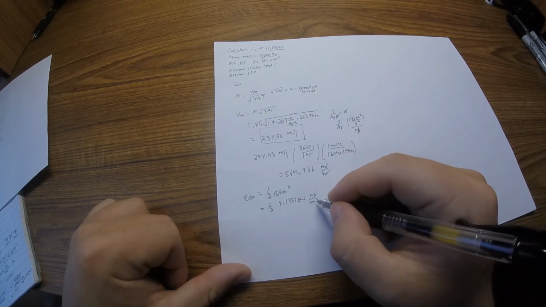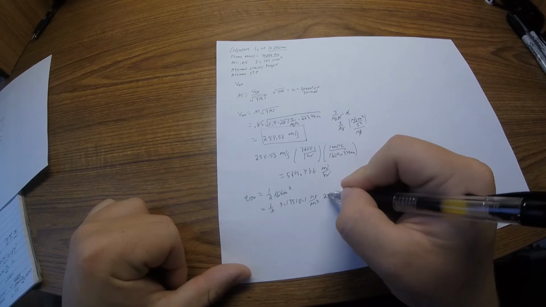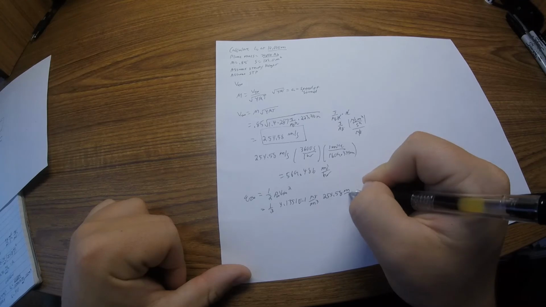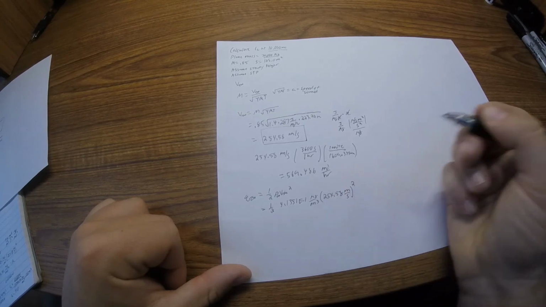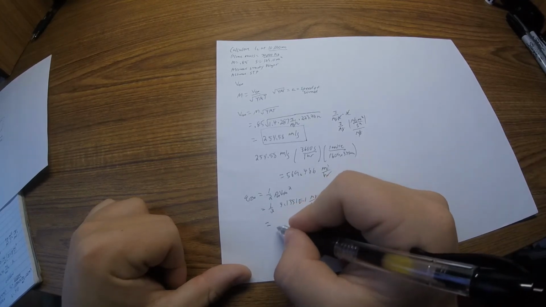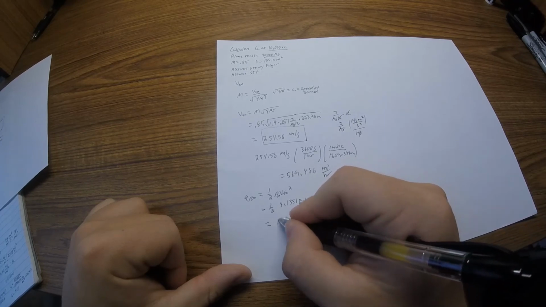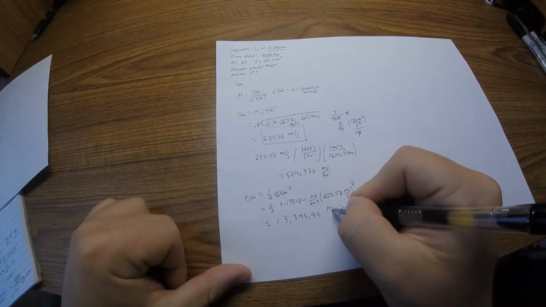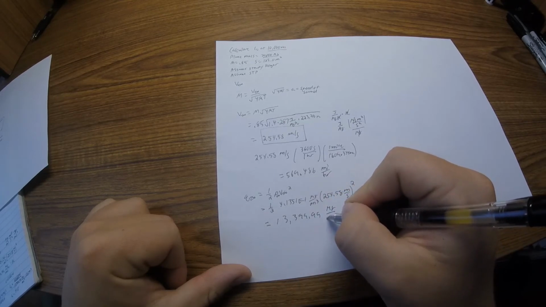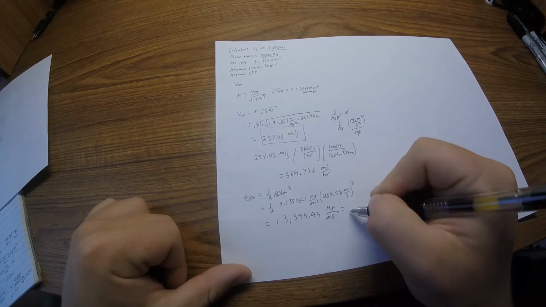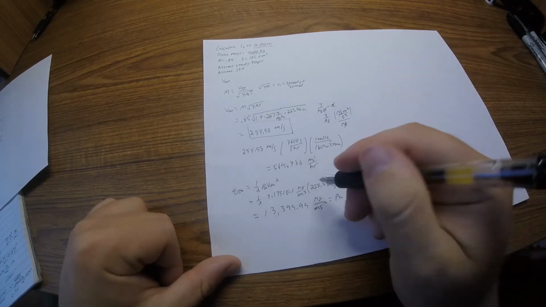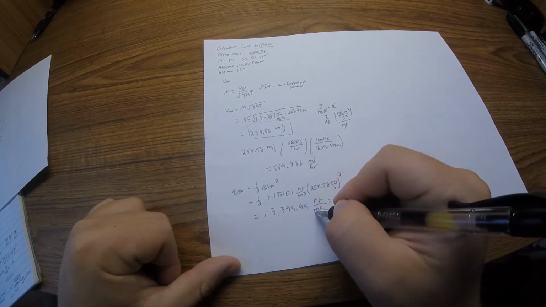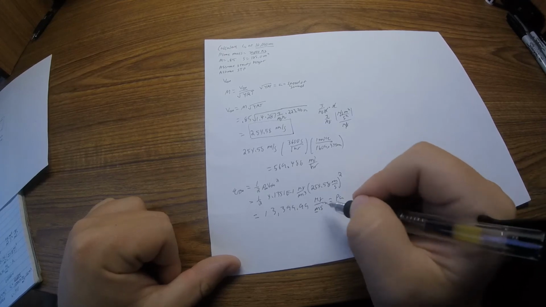Times our velocity, which would be 254.58 meters per second, and then all of this squared. Solving for this, you have 13,399.99 kilograms per meter second squared, which is the units of pascals. So check our units here. Kilogram, you're left with that. Meter squared over meters, so you're left with 1 meter on the bottom, and then second squared.